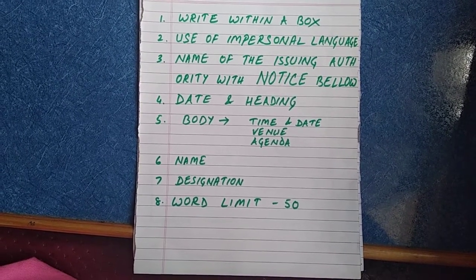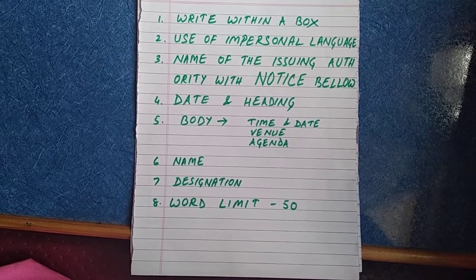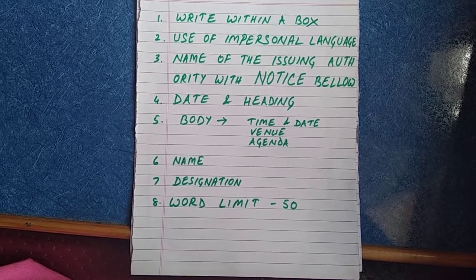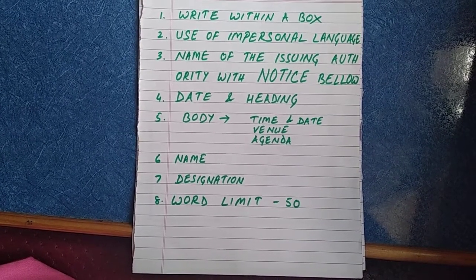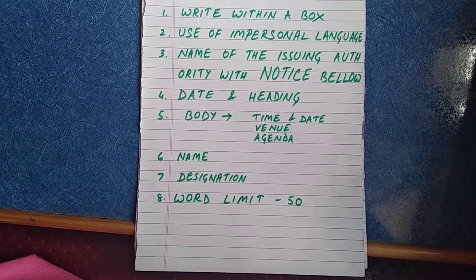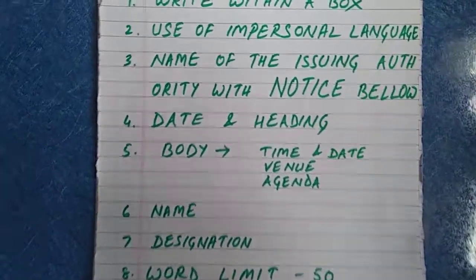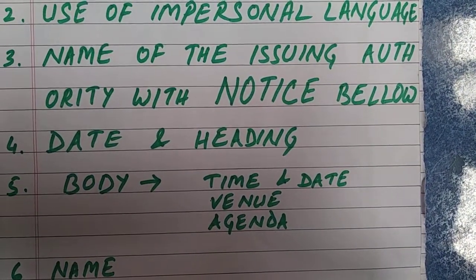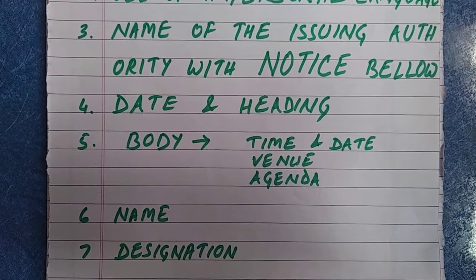Then, don't forget to give the name of the issuing authority of the notice with the word NOTICE below it in capital letters. Then write the date and heading.